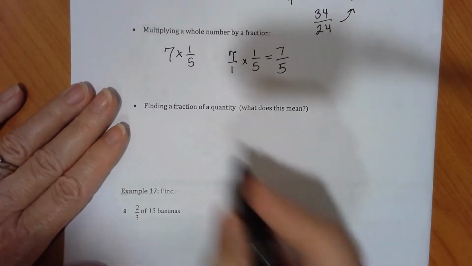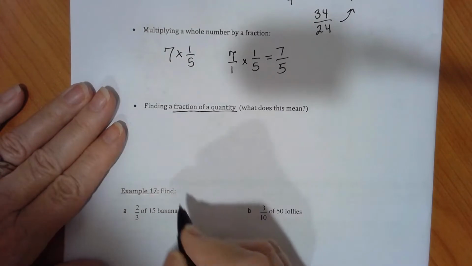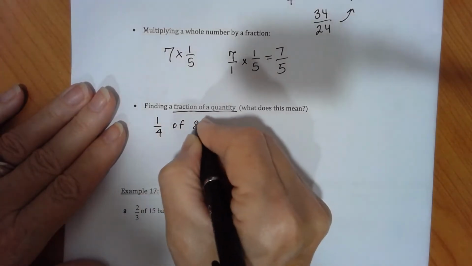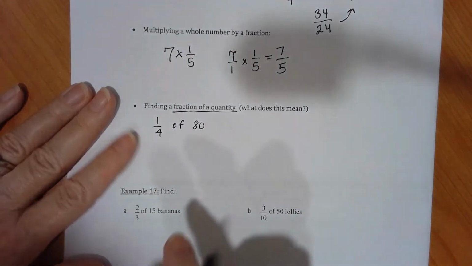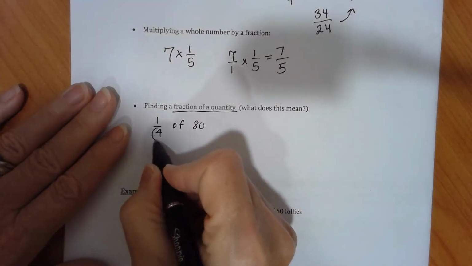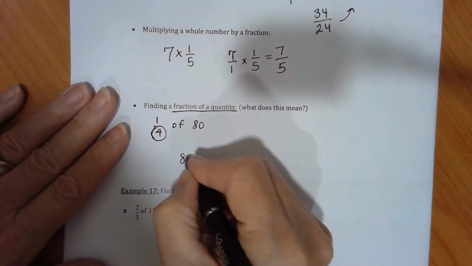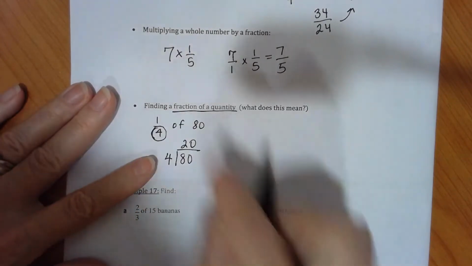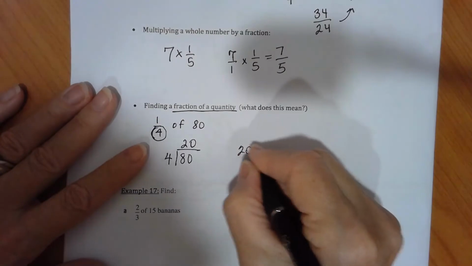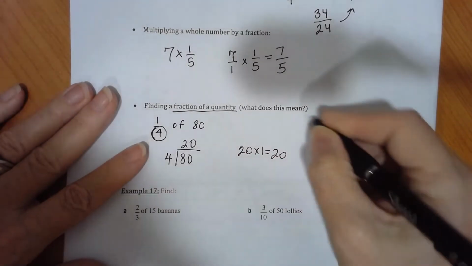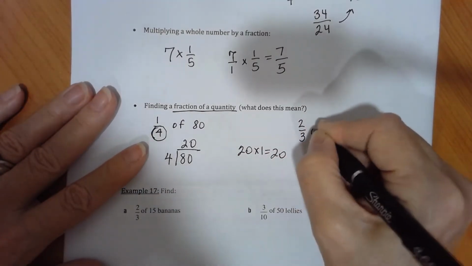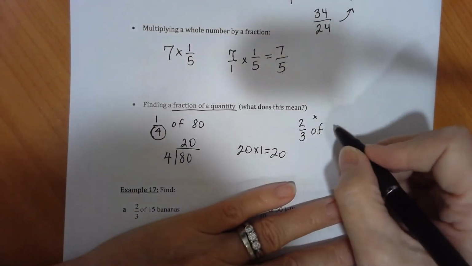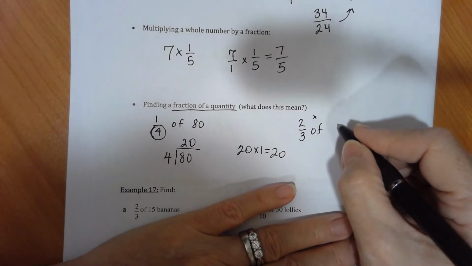Okay, finding a fraction of a quantity. What does this mean? It's kind of like finding a percentage of a quantity. So if I want to say 1/4 of 80, really what I'm doing is I'm dividing by the bottom and then multiplying by the top. So 2/3 of 9, of always means times.